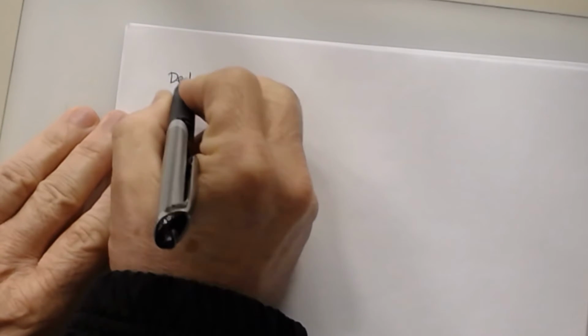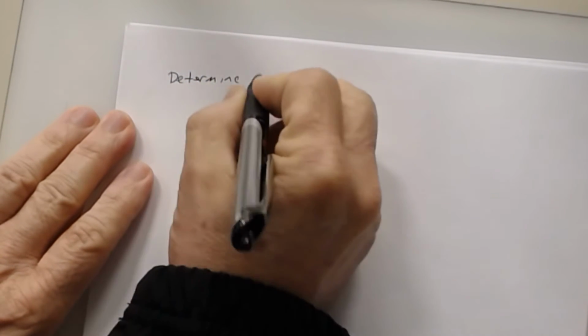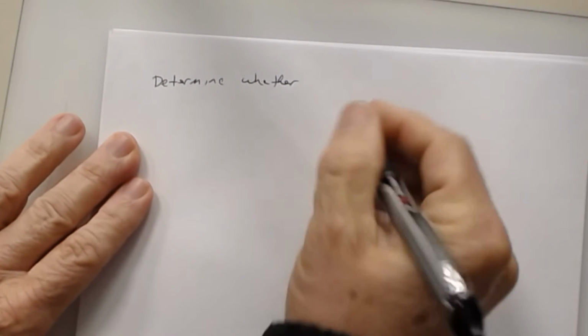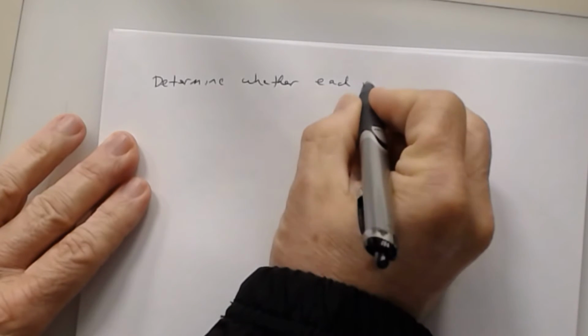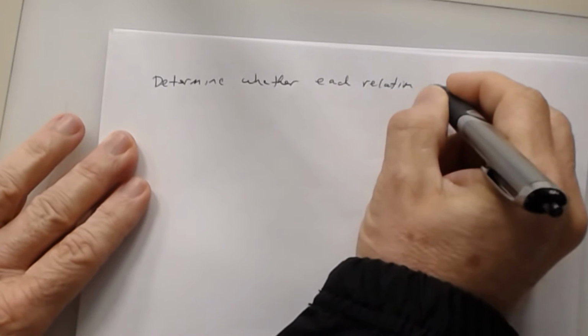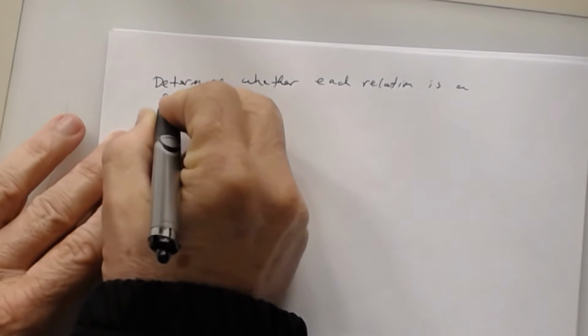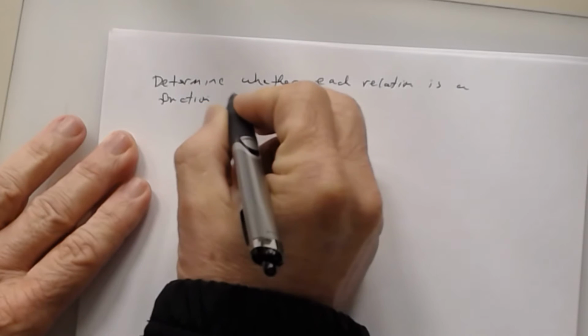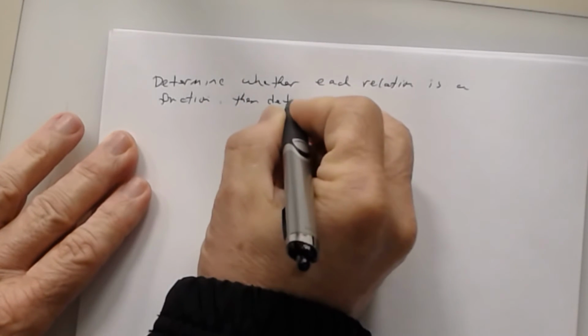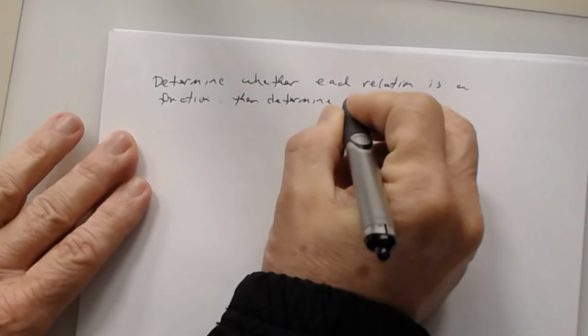So the examples will be these. Okay, number one: determine whether each relation is a function. Then determine the domain and range.